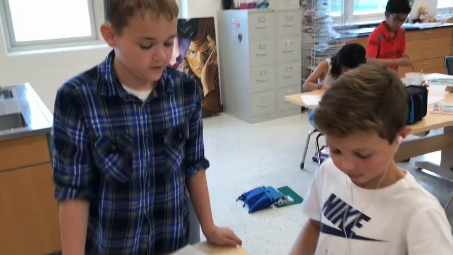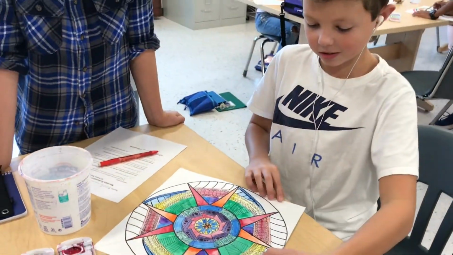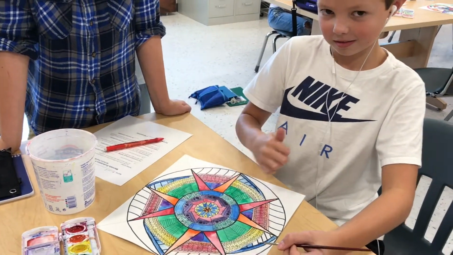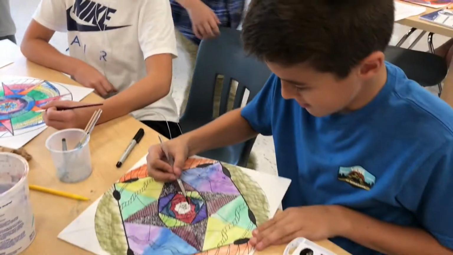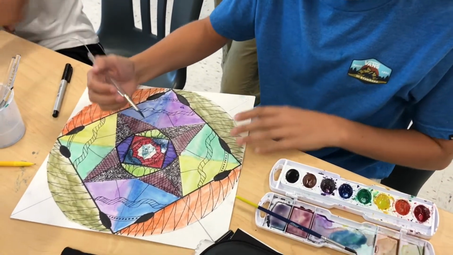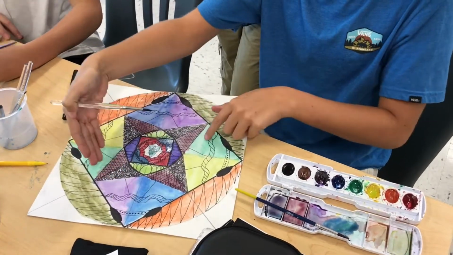Okay, Michael, so how are you using radial symmetry in your design? So the colors repeat. So like if I do this, I have to do them all around. Wait, I didn't do it. Thank you. So Nico, how are you using radial symmetry in your design? I'm using radial symmetry by repeating the colors like that, so yellow, blue, green, purple.